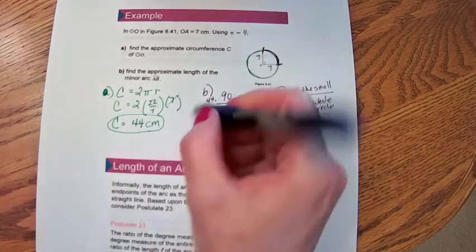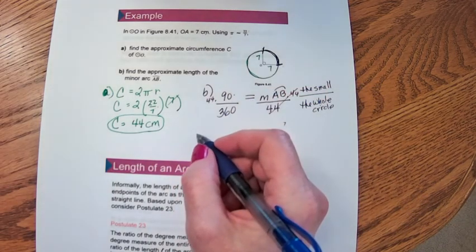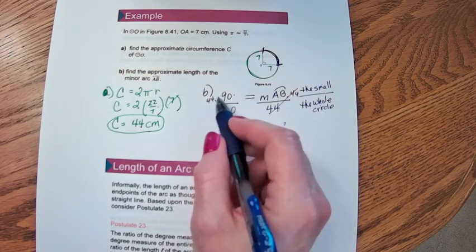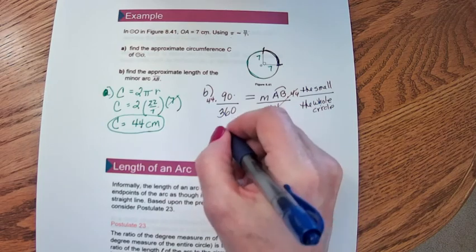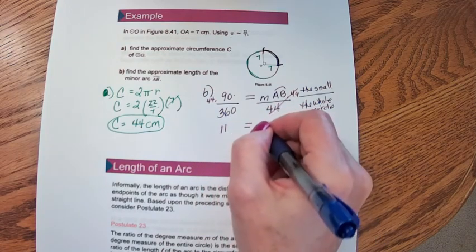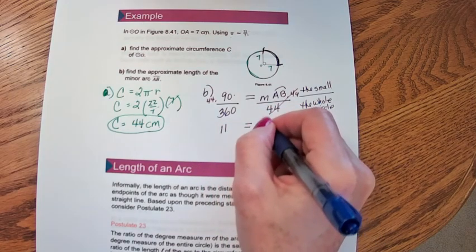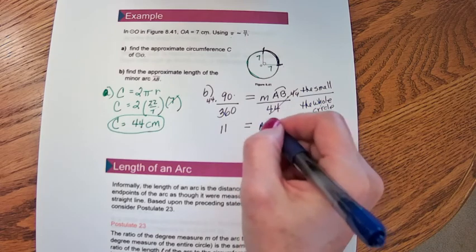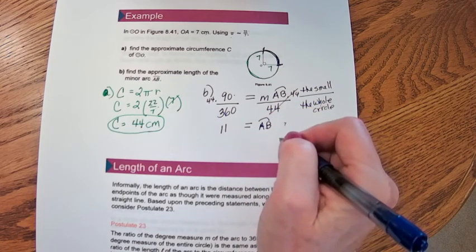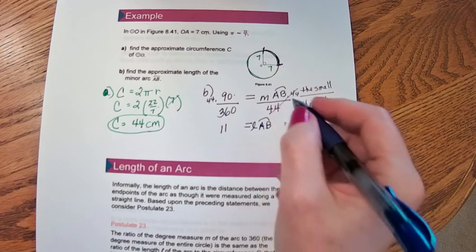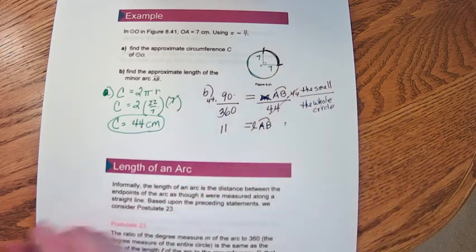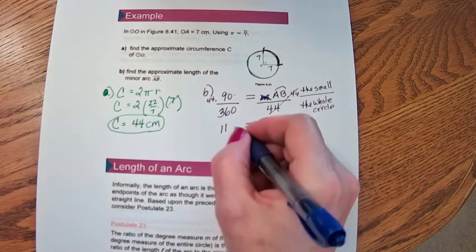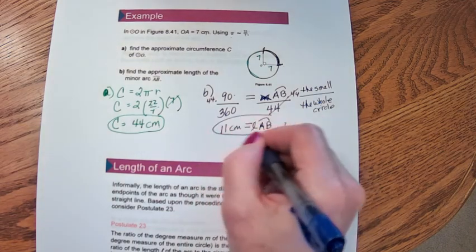If I have 44 times 90 divided by 360, you're going to find that you get 11. So the length of arc AB, I'm sorry, not the measure, I don't want it in degrees, I want it in centimeters. The length of arc AB would be 11 centimeters.